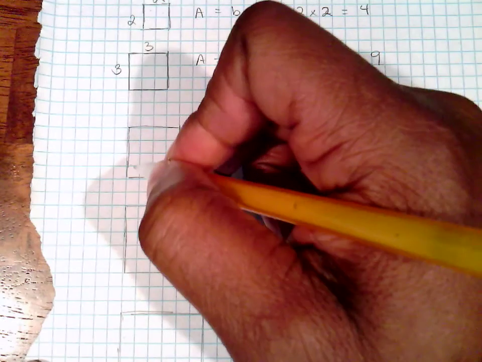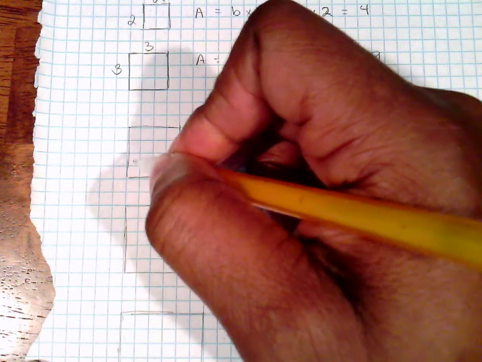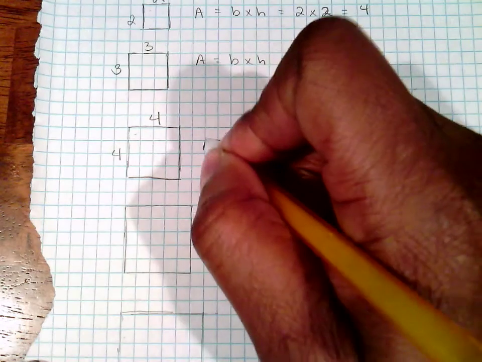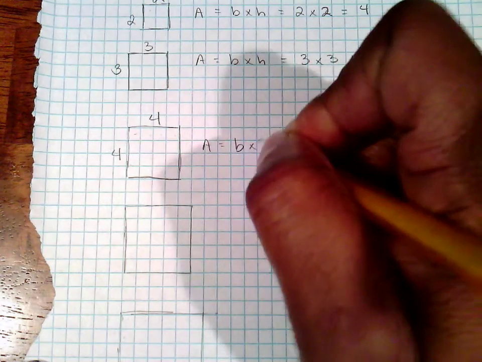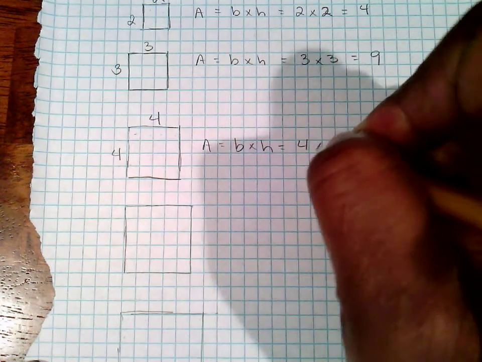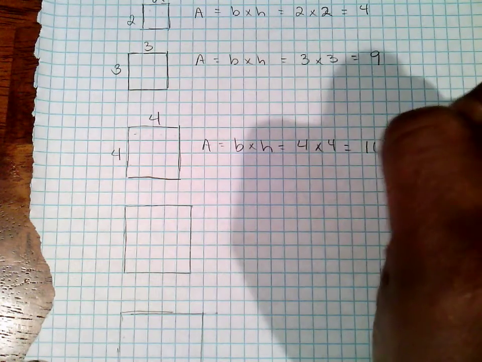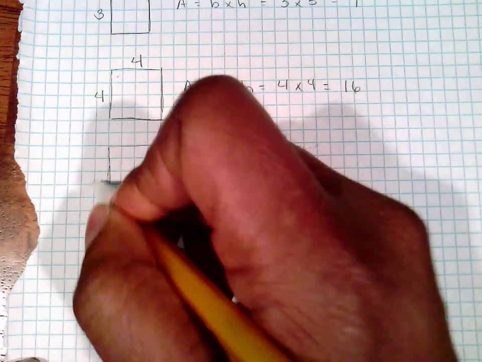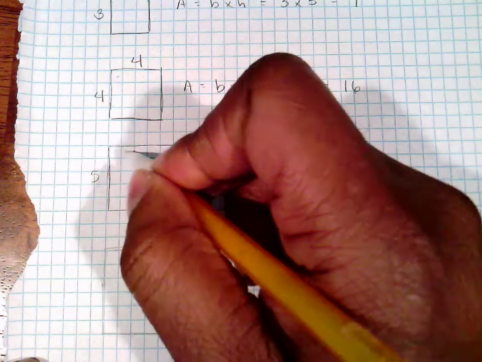All right, let's go a little bit further. See if we see a pattern here. 1, 2, 3, 4 high, 1, 2, 3, 4 wide. Area equals base times height. We have 4 times 4, which is 16. All right, then we have 1, 2, 3, 4, 5 high, 1, 2, 3, 4, 5 wide.